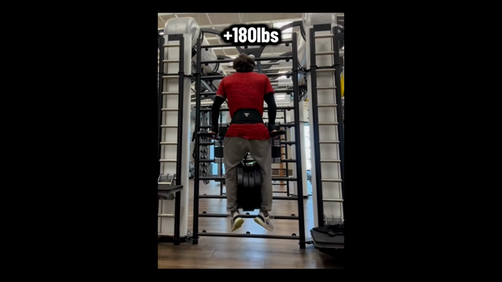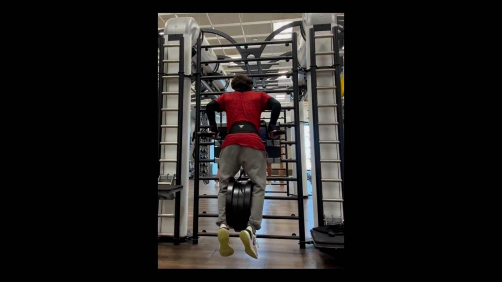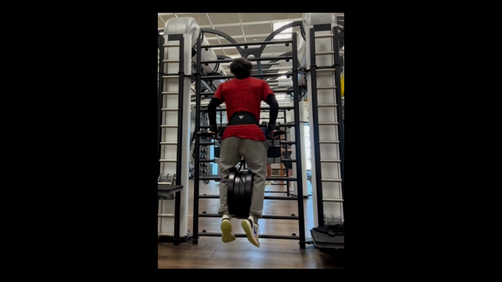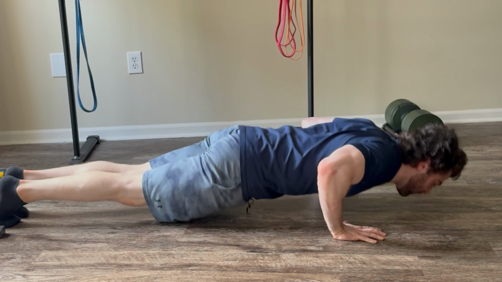If you're like most calisthenics athletes, the very first exercise you ever did was probably a bodyweight push-up. However, when it comes to building muscle, there's a few problems with this exercise. The first issue is that as you lower yourself down to the ground like this, eventually your chest hits the floor, which stops you from getting a full range of motion for the chest.